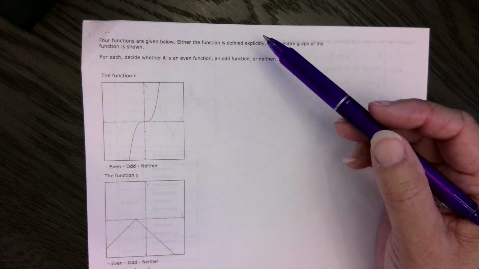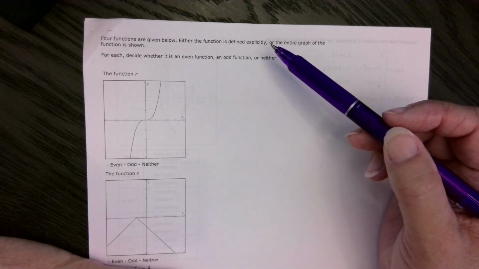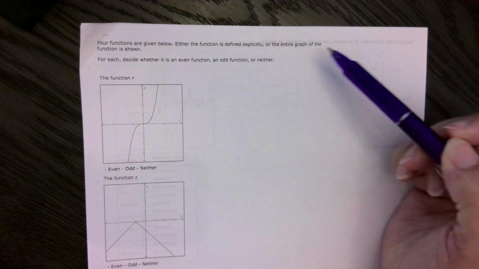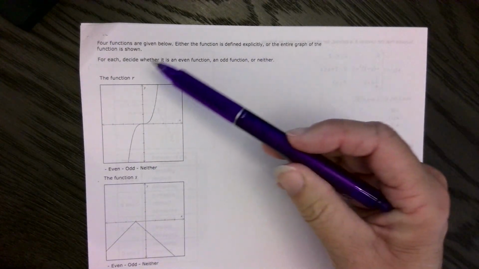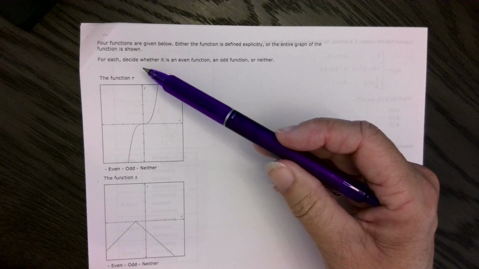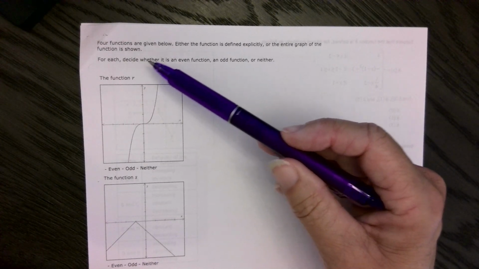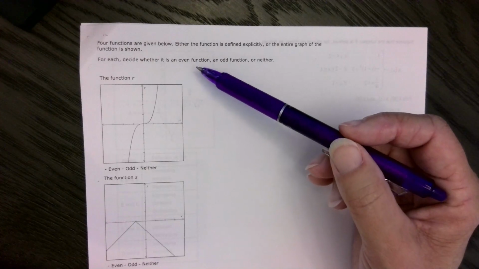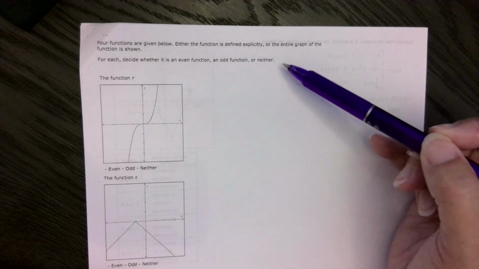All right, now we've got this one here, which is number 27. For the functions given below, either the function is defined explicitly or the entire graph of the function is shown. For each, decide whether it is an even function, odd function, or neither.